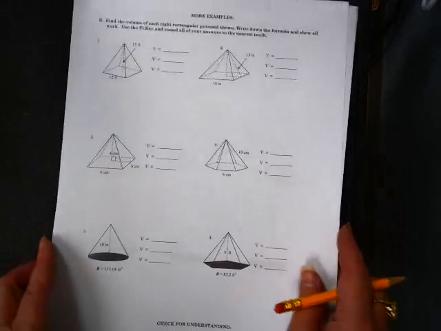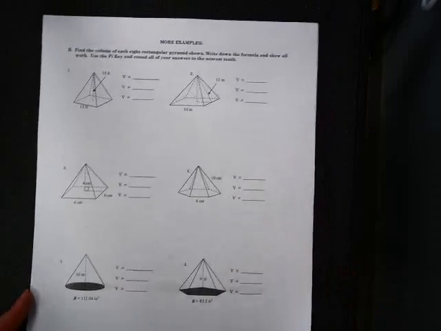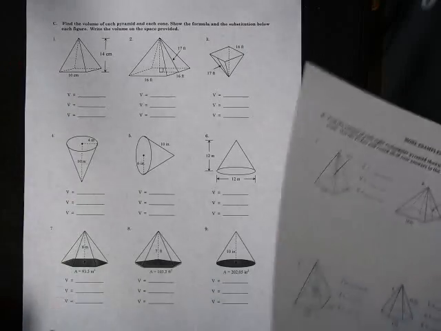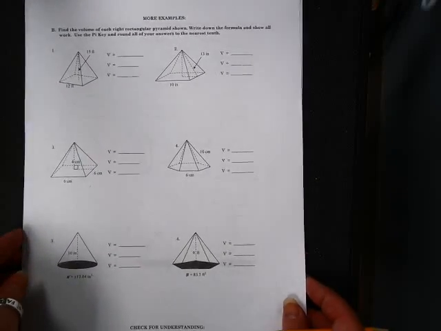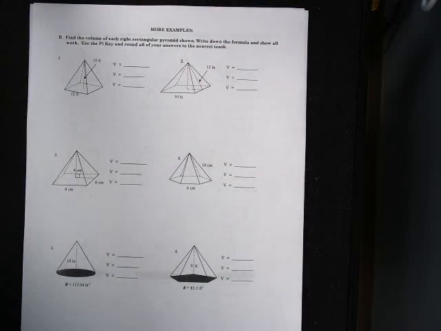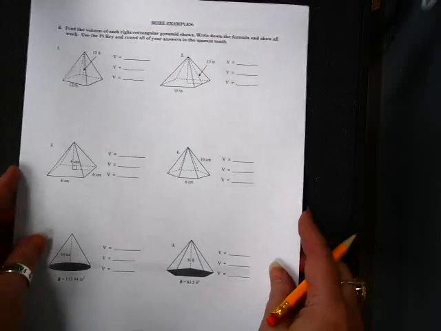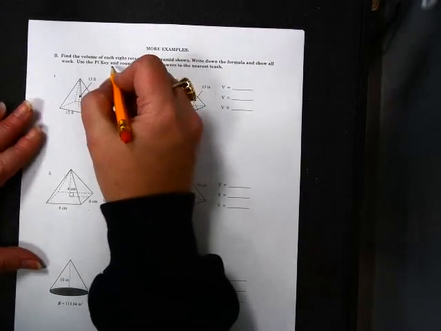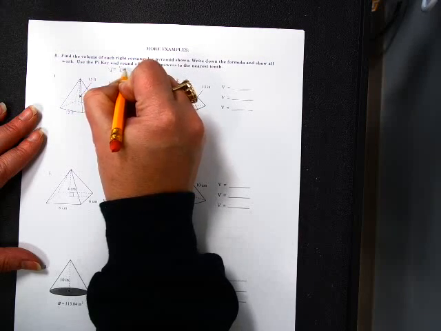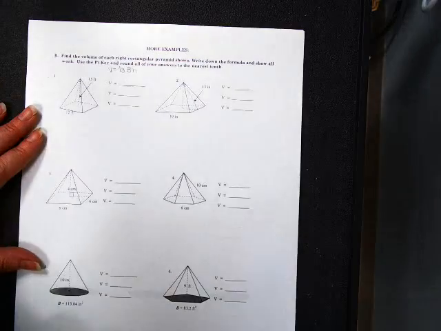Now this page are all examples that we're going to work on, and then page 3 is your check for understanding page. So you're going to do all of these by yourself. So here's page 2. The first example, let's start with volume is equal to 1/3 area of the base times the height.